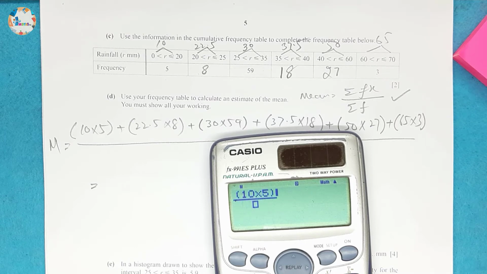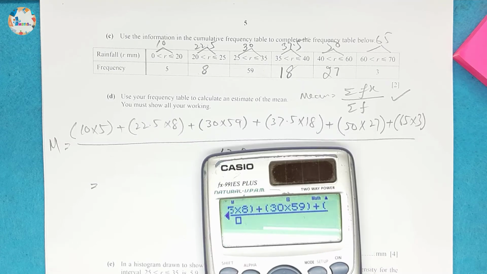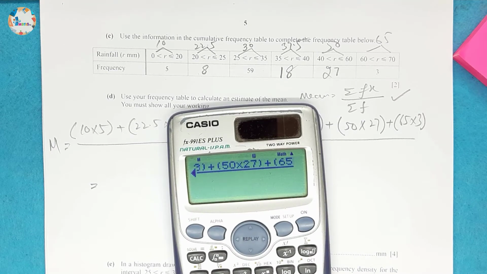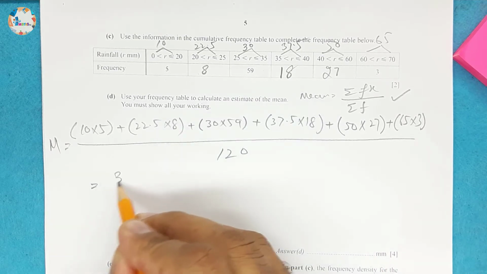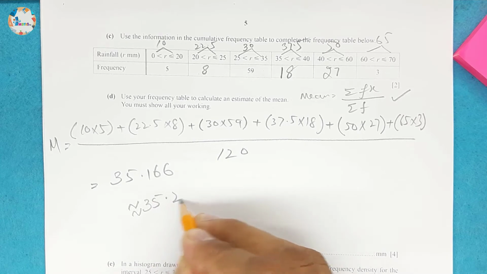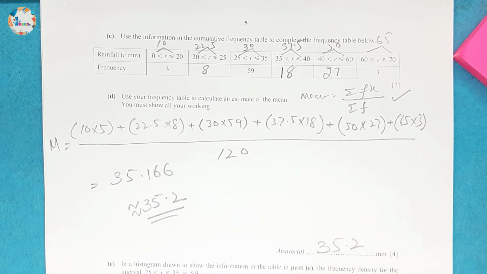So 10 into 5 plus 22.5 into 8 plus 30 into 59 and bracket close, plus next is 37.5 into 18 and plus next value is 50 into 27 plus next value will be 65 into 3 and divided by 120, and this will be resulting to 35.166, approximately equal to 35.2. So this will be our answer, 35.2 mm.